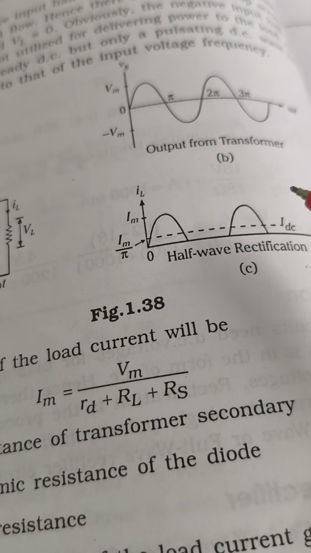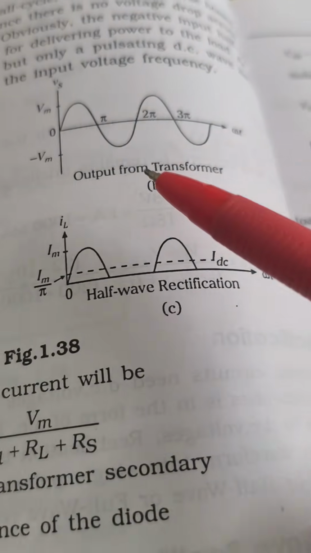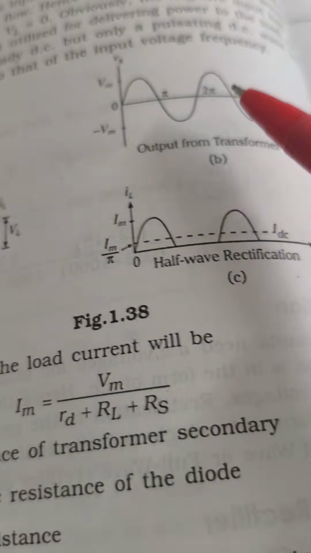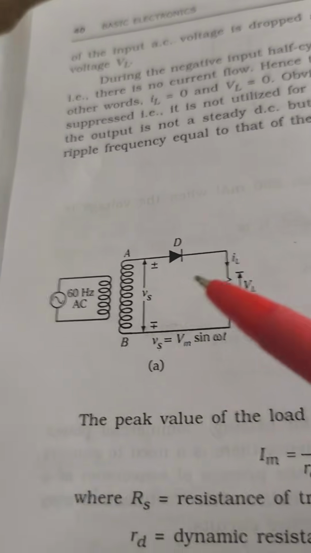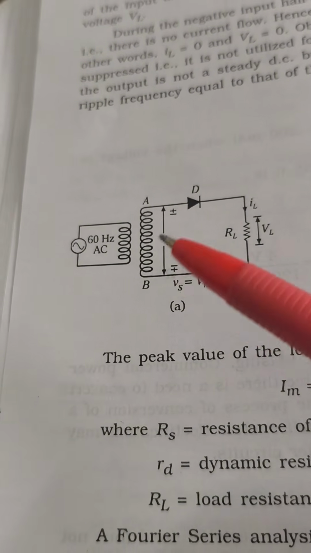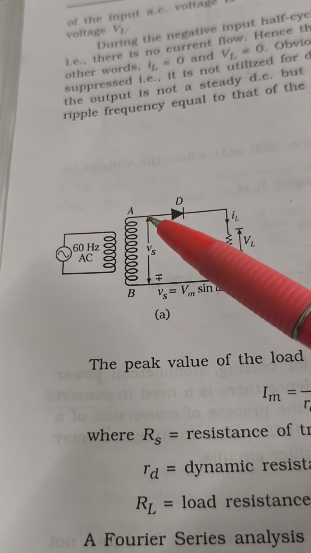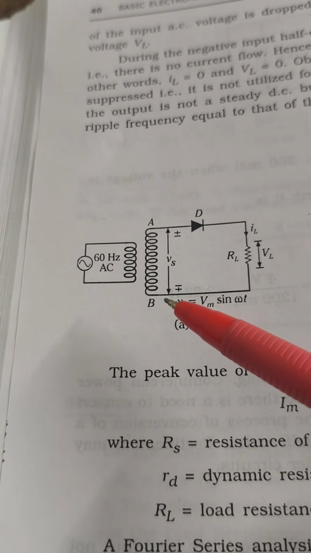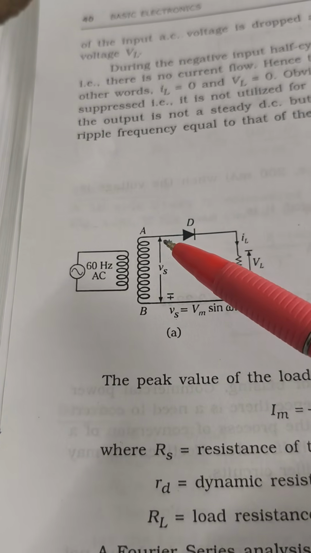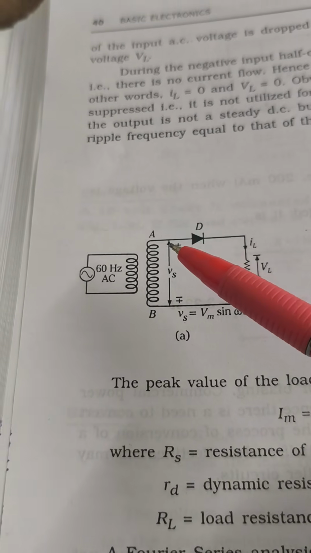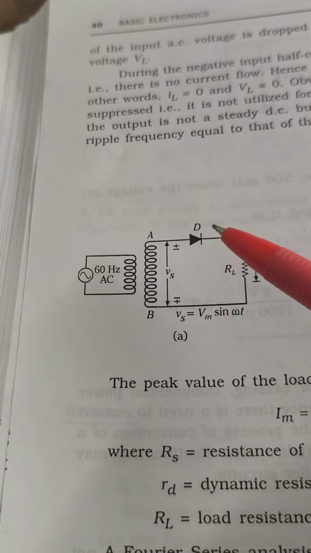After some instant, because with respect to time the polarity is also changing, after a few seconds, once again it becomes positive polarity. Point A becomes positive and the other point becomes negative. Positive is applied to the anode, negative is applied to the cathode.